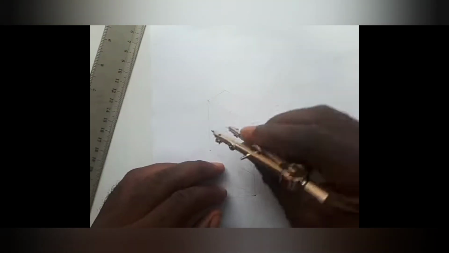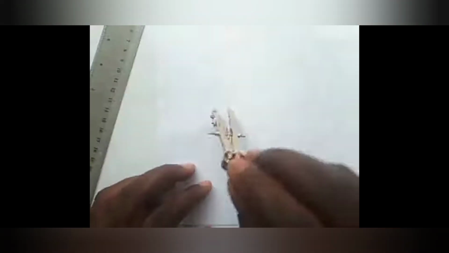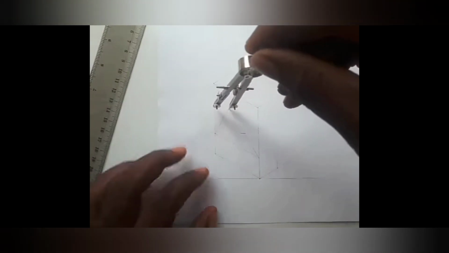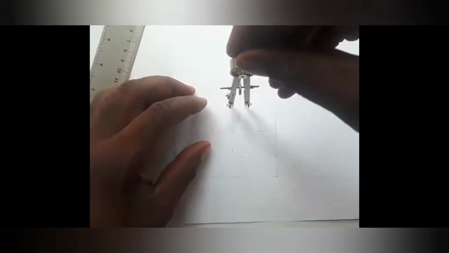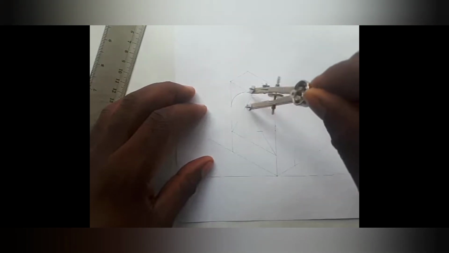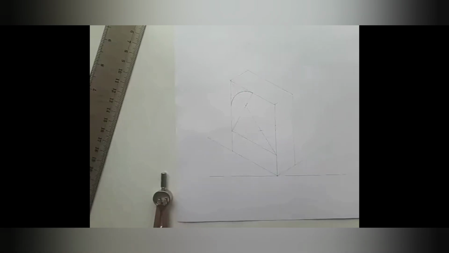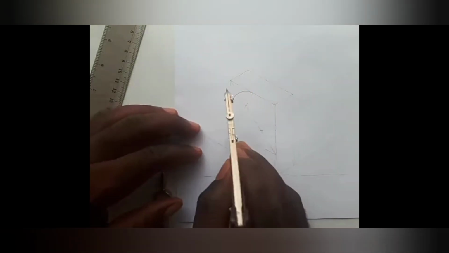So needle at this point here, you needle here, all right, stretch to this midpoint here, right? So you draw an arc. Let me adjust very well to touch this, all right? So that's an arc, all right? So the next thing you do is you needle here at this point, all right? So you stretch to this midpoint here.